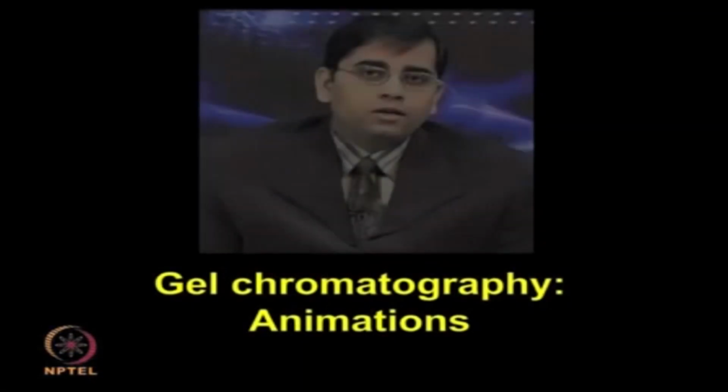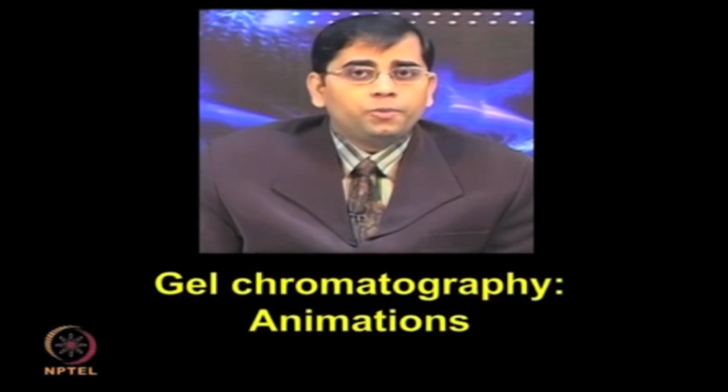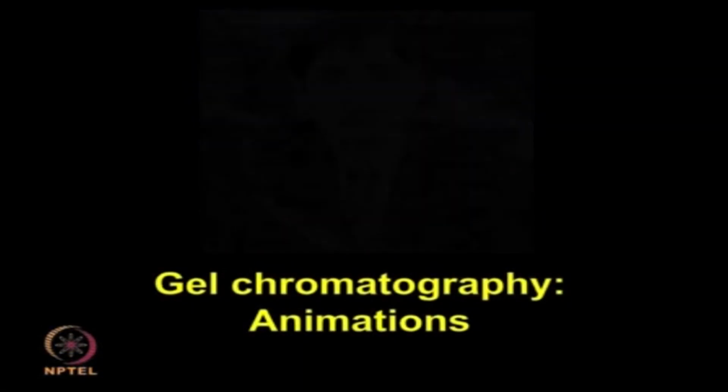So, gel filtration chromatography is useful for removal of contaminants, desalting steps, as well as for buffer exchange. However, its drawbacks are its low capacity, broad distribution of pore size and small sample volumes to be analyzed. So, let me describe the gel chromatography technique in the following animation.